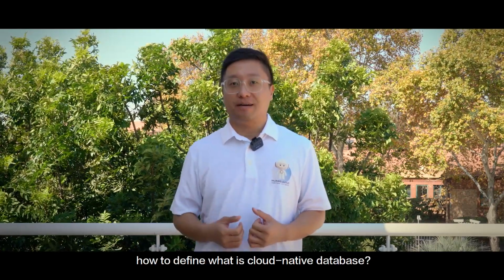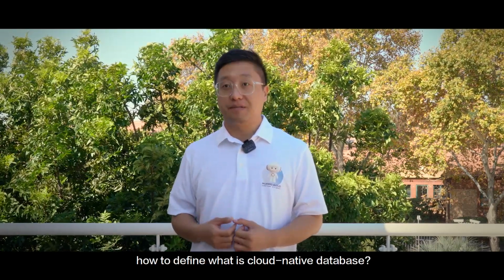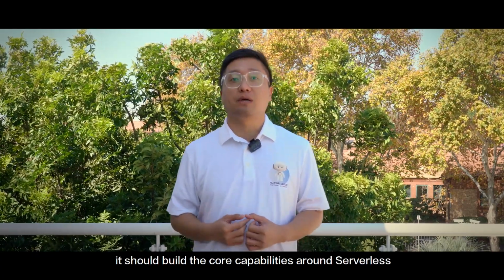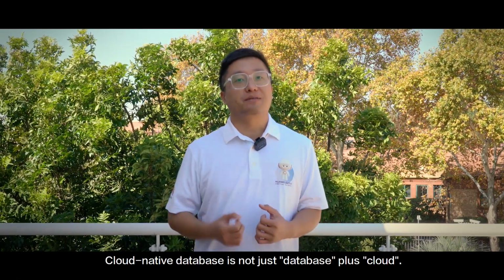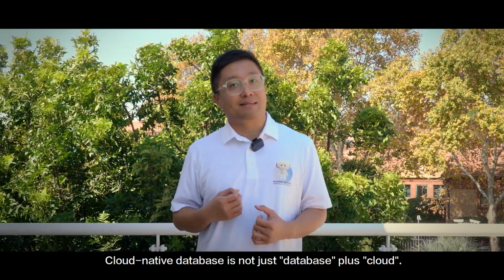So, at Huawei Cloud, how do we define what a cloud-native database is? By our understanding, it should build the core capabilities around serverless, regionless, and modeless. Cloud-native database is not just a database plus cloud.